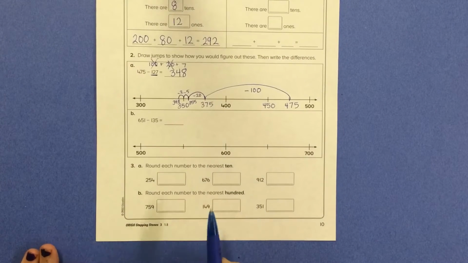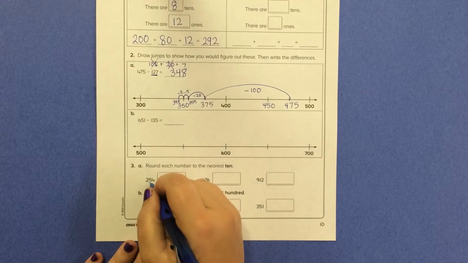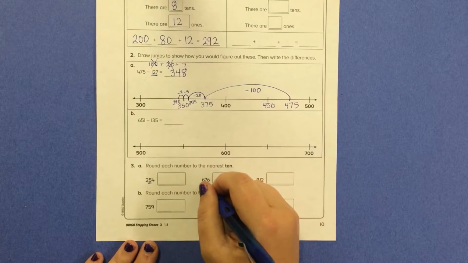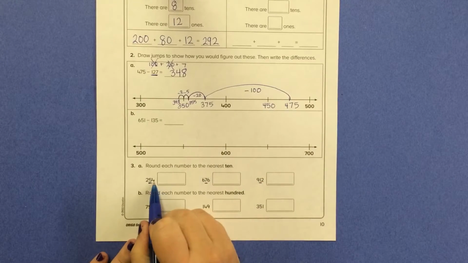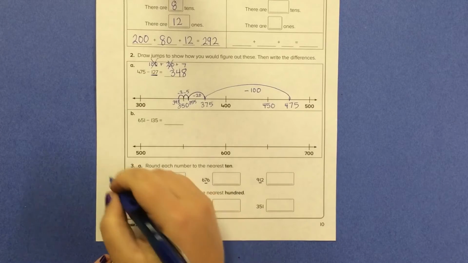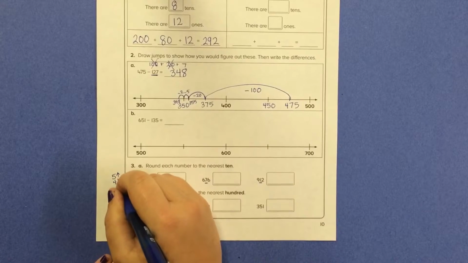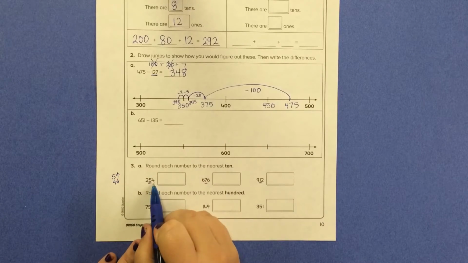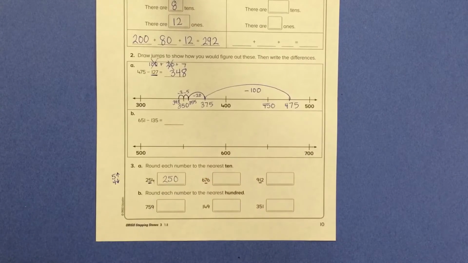Our final problem then, down here at the bottom, number 3: round each number to the nearest 10. I'm going to underline where all the tens are here, which is the middle number for these. Then I'm going to look at the ones, the place just to the right of it, and I'm going to say 4. The rule is 5 and up, you go up. 4 and below, you round down. So because it's a 4, I'm going to round down and stay with 250.